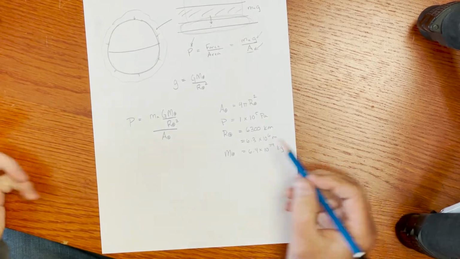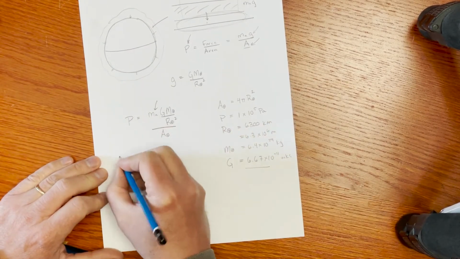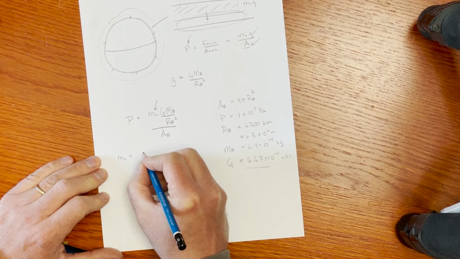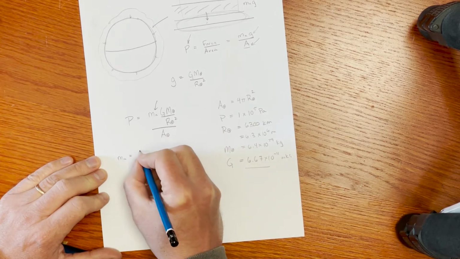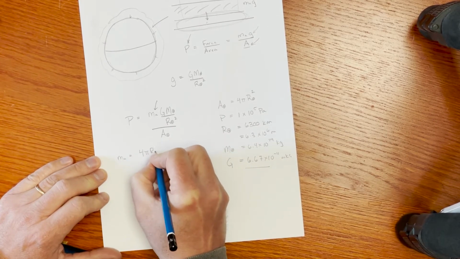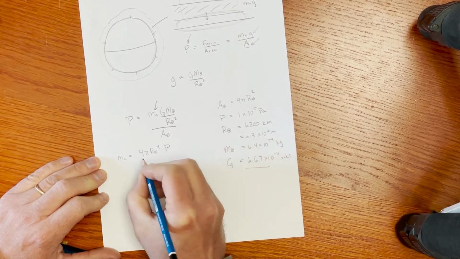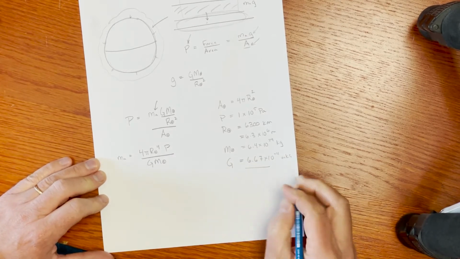And so I know all of these things, and I know my G here in MKS units, so just rearranging this, I'll get the mass of the atmosphere is equal to, let's see, I put in my 4 pi r squared, so I'm going to get 4 pi r Earth to the 4th times the pressure divided by G M Earth, like that.